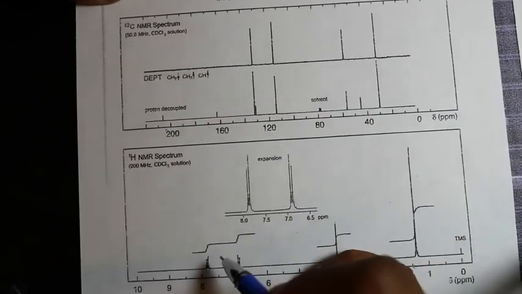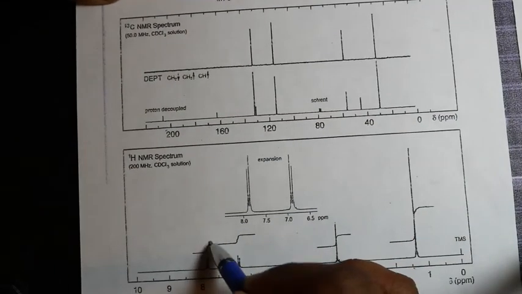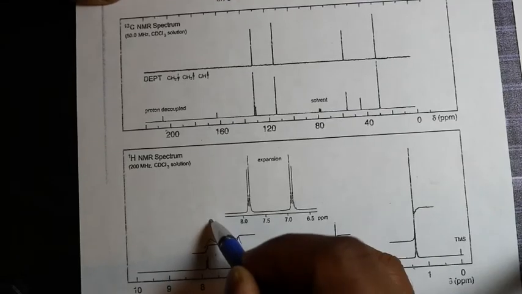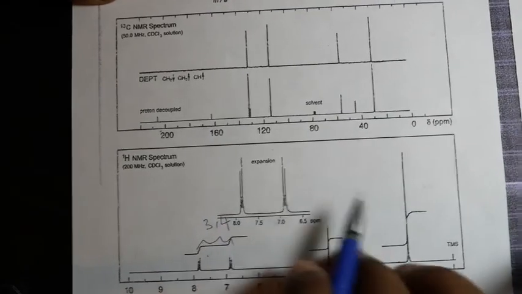So here, these 2 peaks belong to 3 and 4.